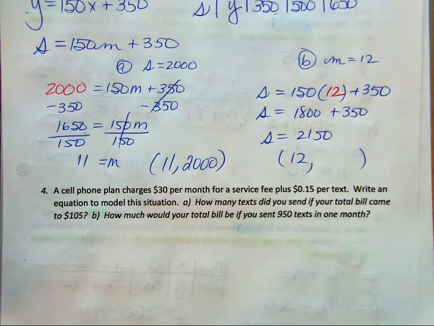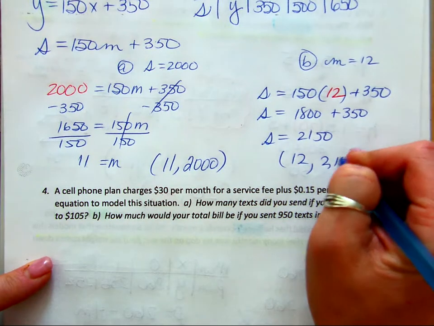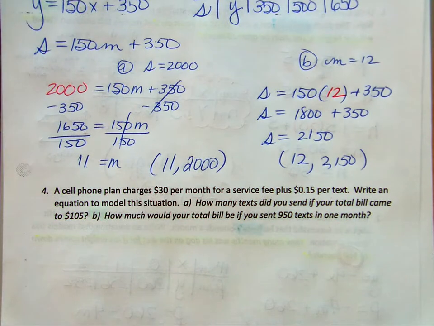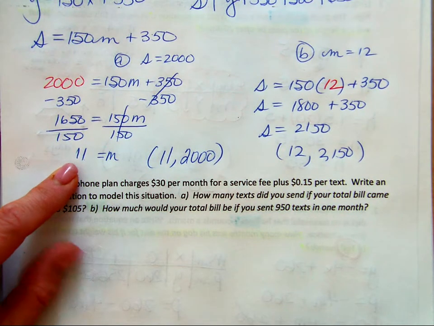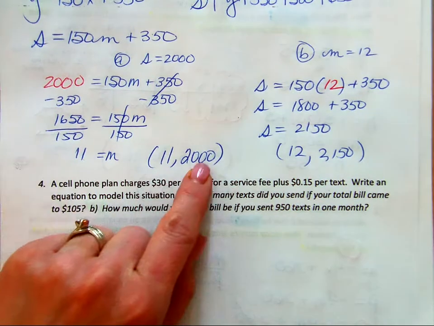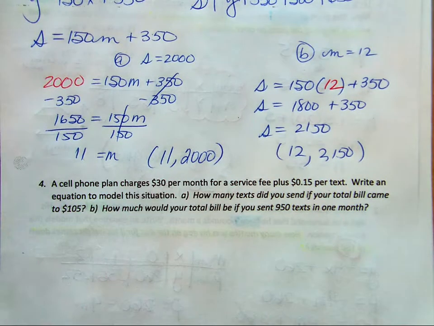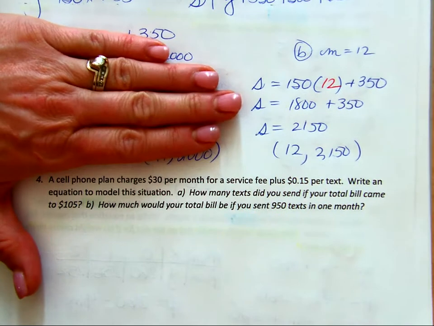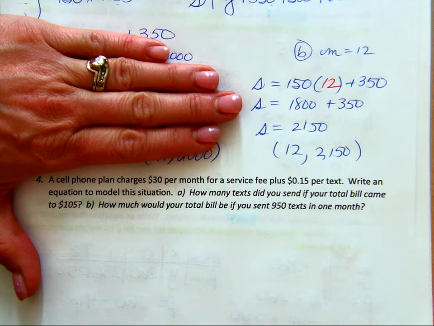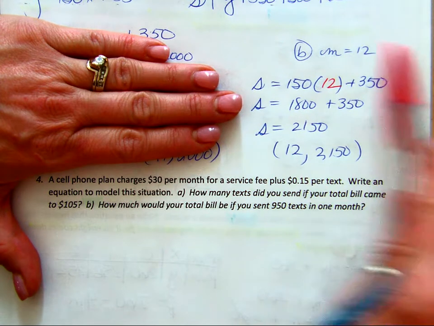Does anybody see a shorter way to do that? Using maybe the information? What could you do, Dorian? Exactly. So he said, well, if 11 months, it'll take him for that, 12 months is one more month. Add in an extra $150. But guess what? What if I don't ask you that question? Right? So do you see why you have got to learn the steps? I would like you to try number 4.